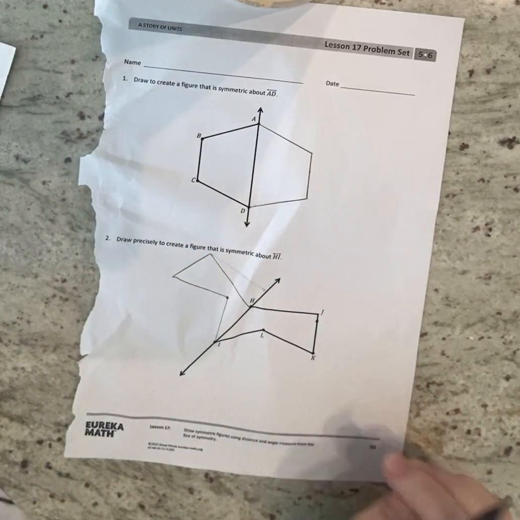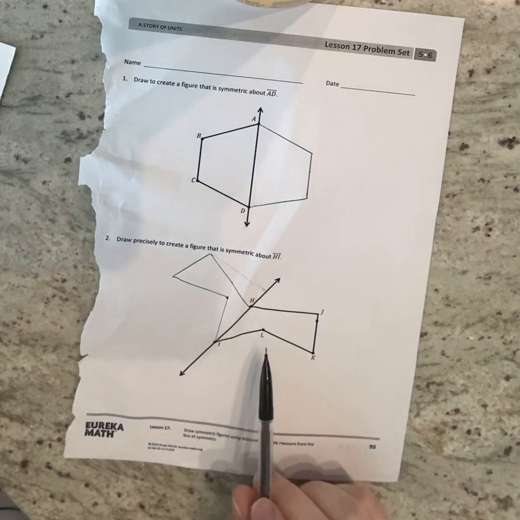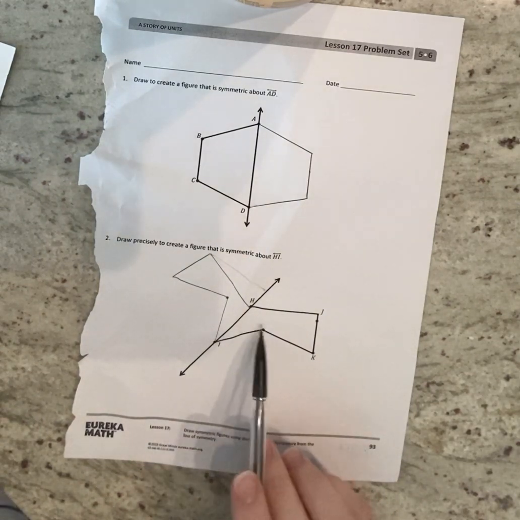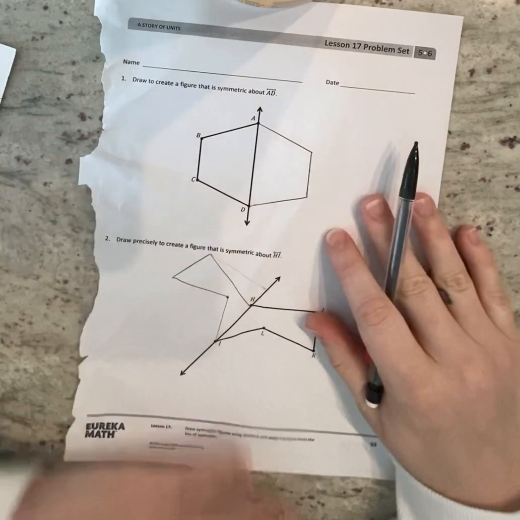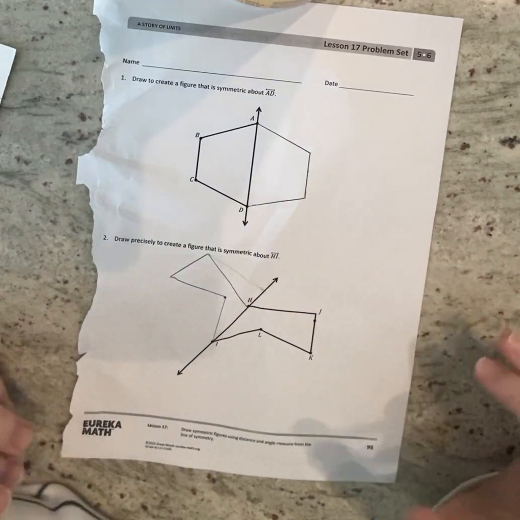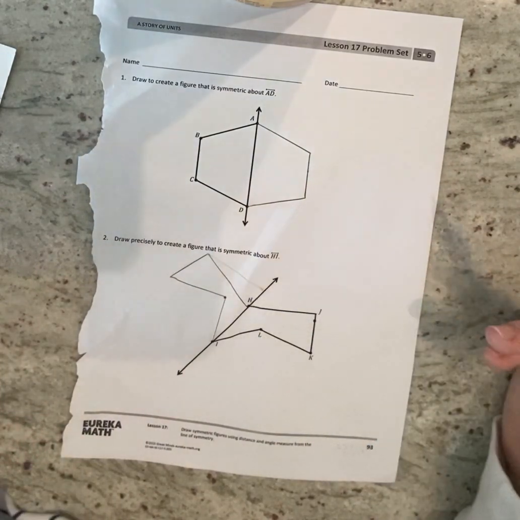Okay, so you know, this doesn't look perfect. If I had a protractor, I could get all the angles right. I just want to see that you guys are using a ruler, trying to make it as symmetric as you can.